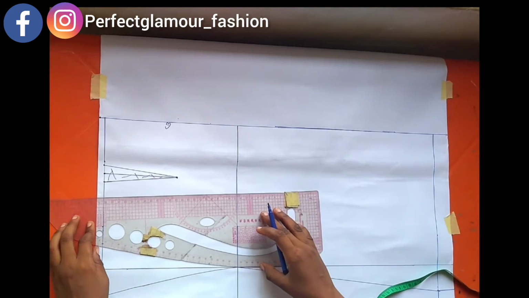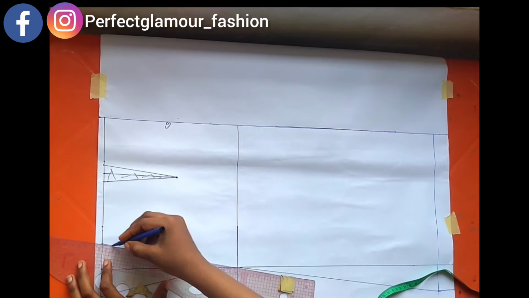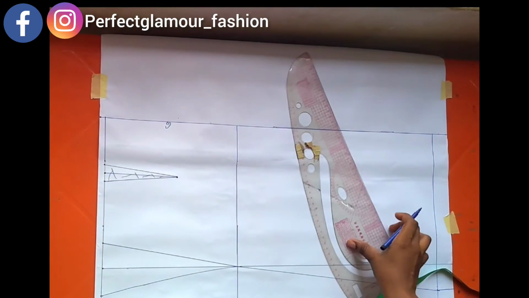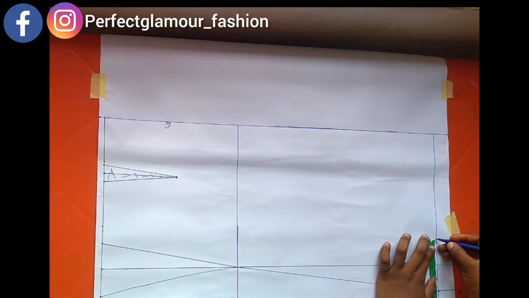Next up, I'm going to be connecting the marks I have. I'm going to be connecting my waist to the hip. Already you used the hip to divide the frame, so you already have your hip divided by 4.